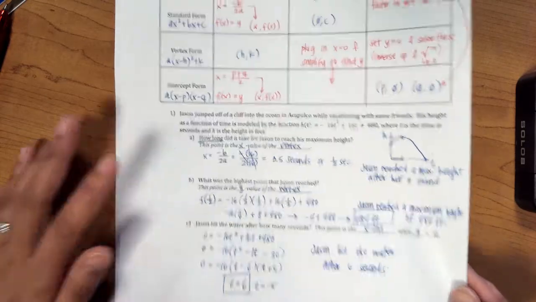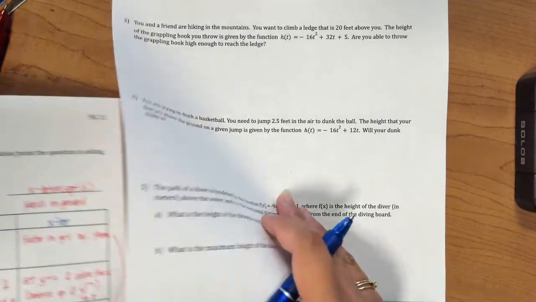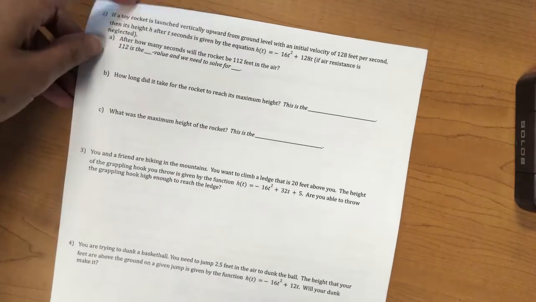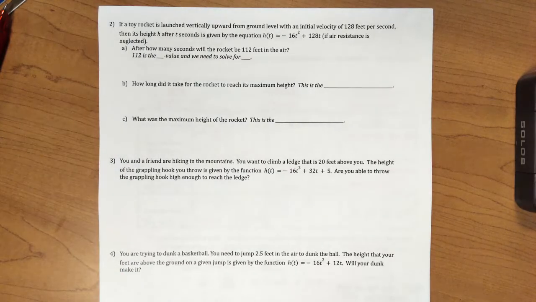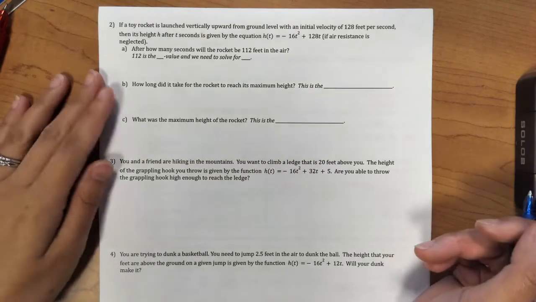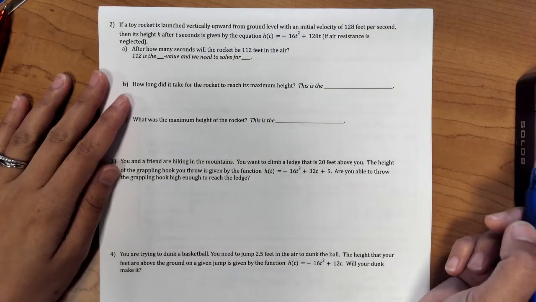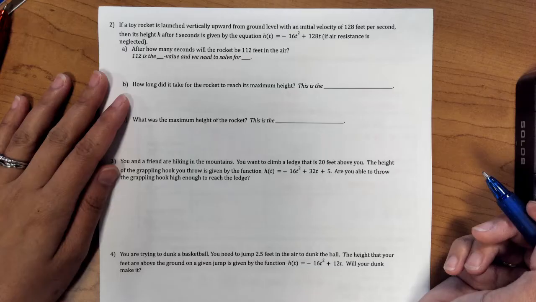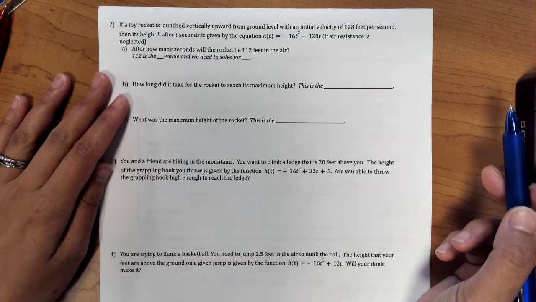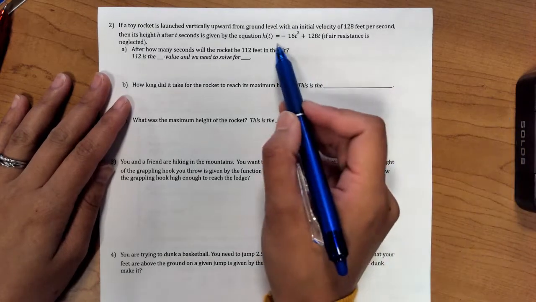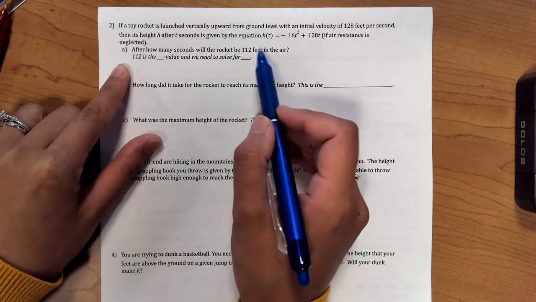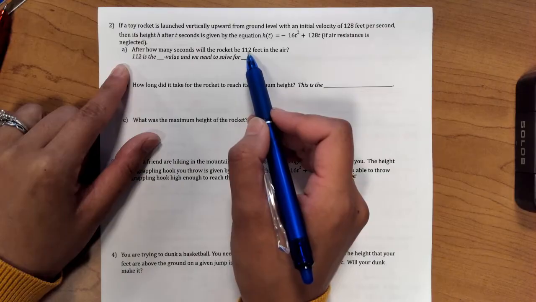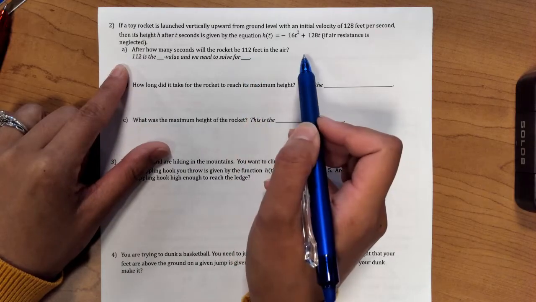Okay, let's keep going. These are all sort of the same, so if you wanted to pause here, try it yourself, and then come back and check your answers, you can do that. I'll also keep talking and hopefully do this fairly quickly. So if a toy rocket is launched vertically upward from the ground level with an initial velocity of 128 feet per second, then its height is given by this equation, if air resistance is neglected. After how many seconds will the rocket be 112 feet in the air?